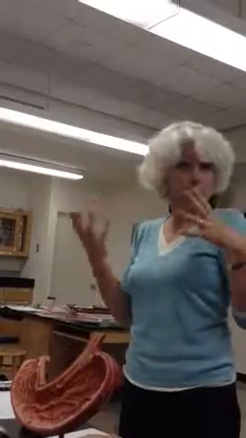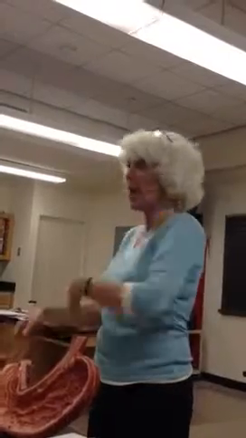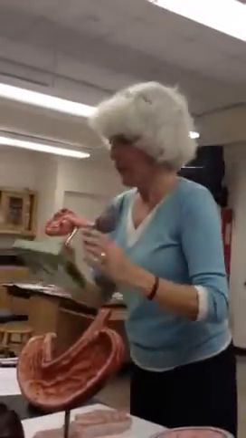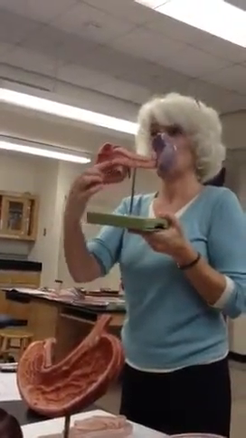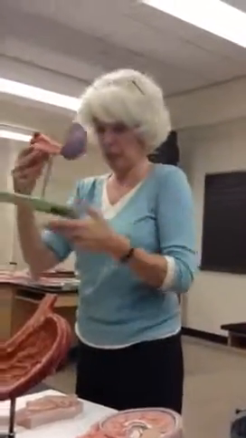I also have all the carbs that were from my French fries. So I need my pancreatic enzymes to be able to get into my small intestines. So the ampulla of Vater, which is the next structure on your list, I have the pancreatic duct coming across, bringing my pancreatic enzymes.